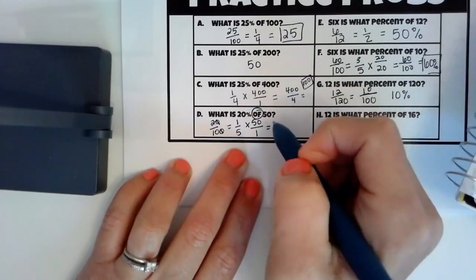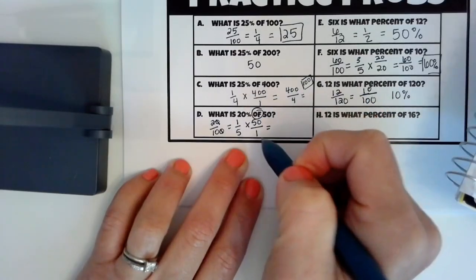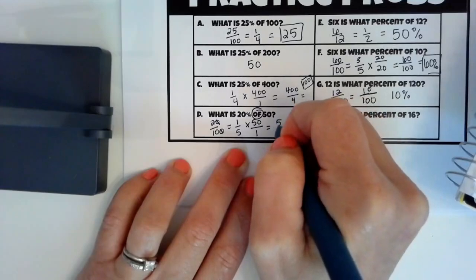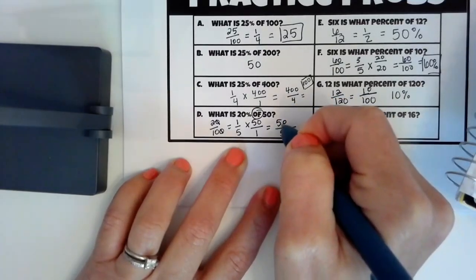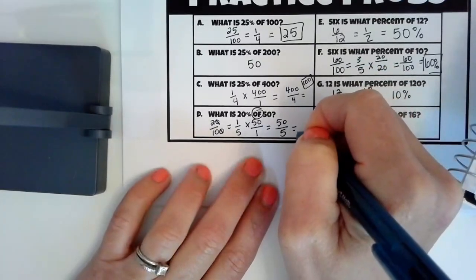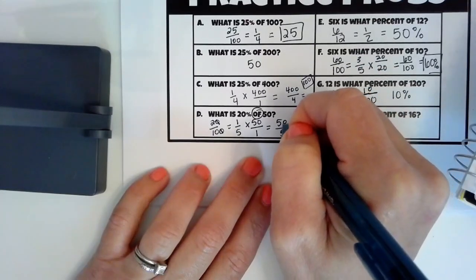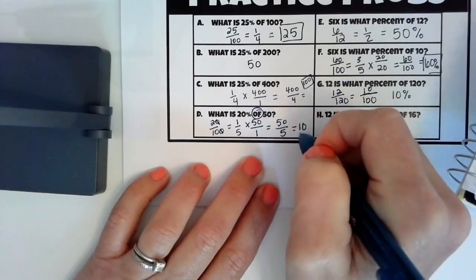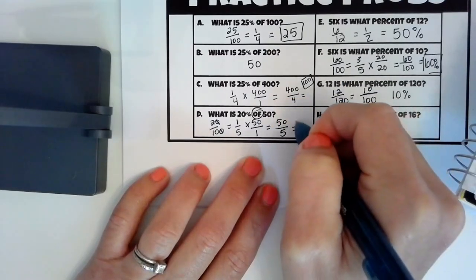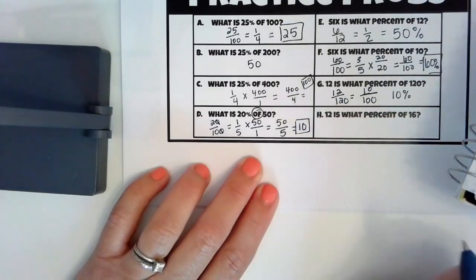We multiply when we see the word of. 1 times 50 is 50 over 5. That turns into, 5 goes into 50 how many times? 10. So 10 is 20% of 50. That's one way to do that.